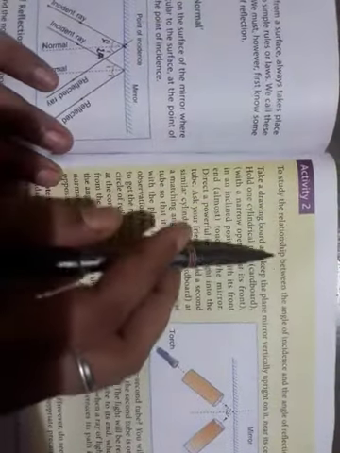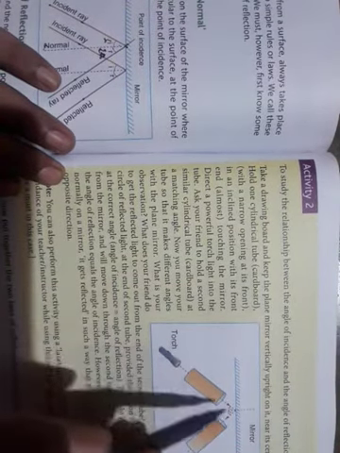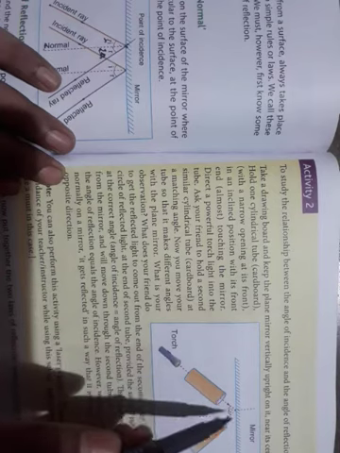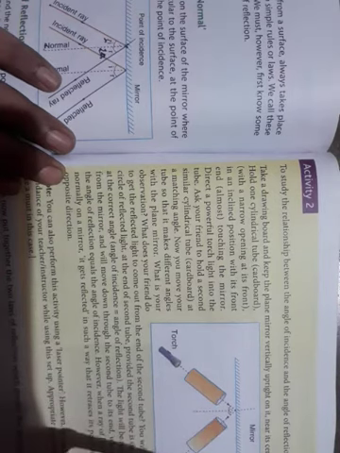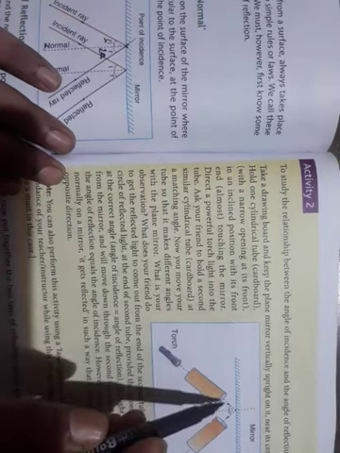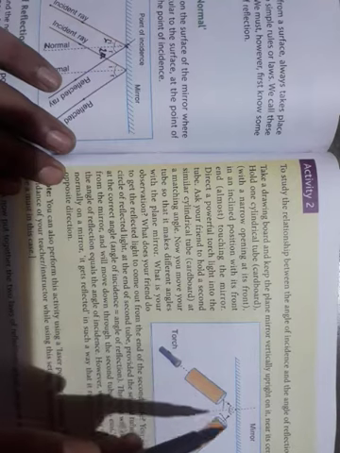Now activity 2. Try to understand activity 2. To study the relationship between the angle of incidence and the angle of reflection. Here, through a torch you are focusing on a mirror. It will reflect. Here an angle will be made.